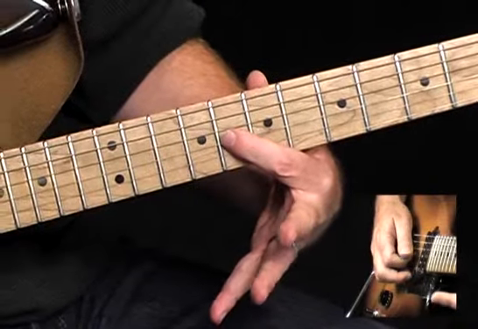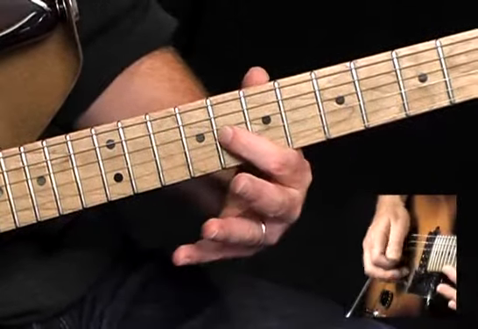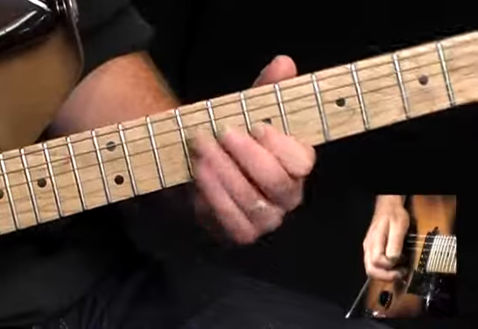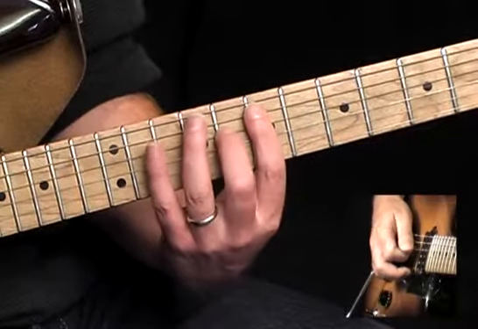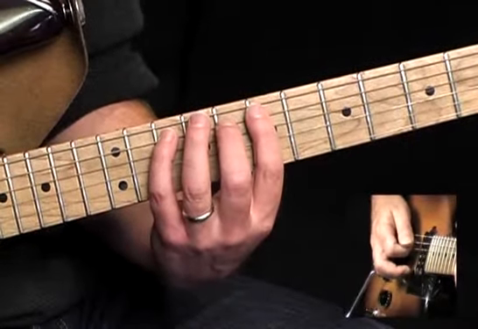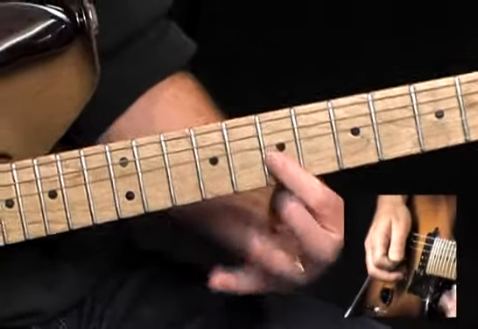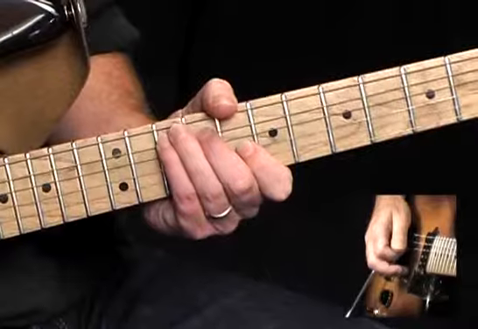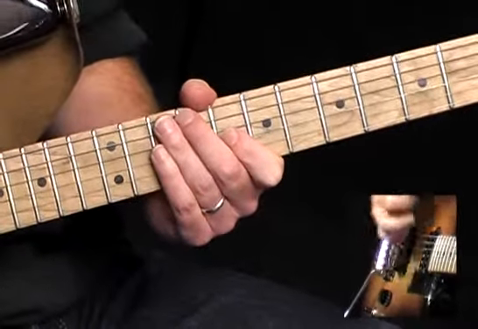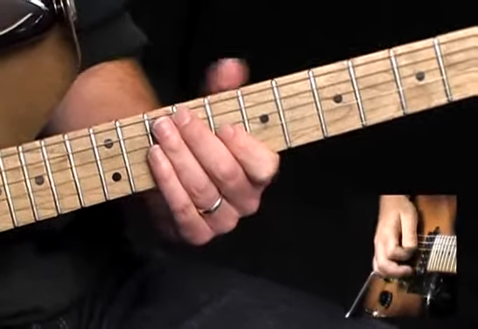On the G string, 8 back to 7. Down to the D string, 8, landing on 10 on the A string. So that lick one more time.